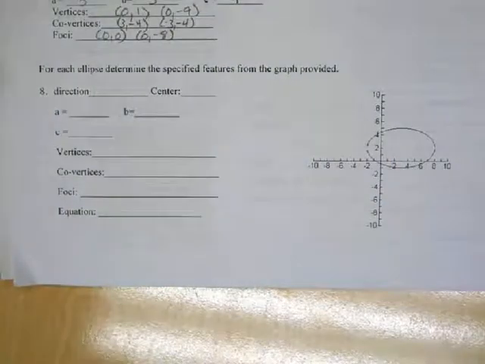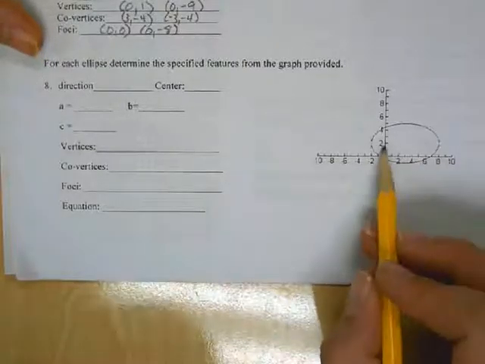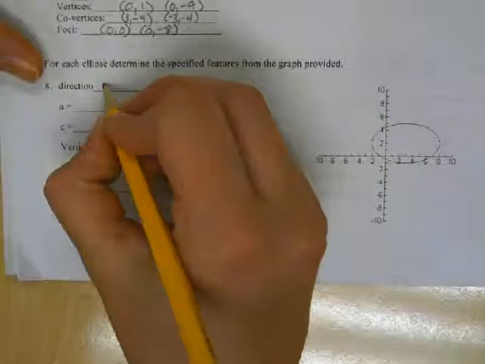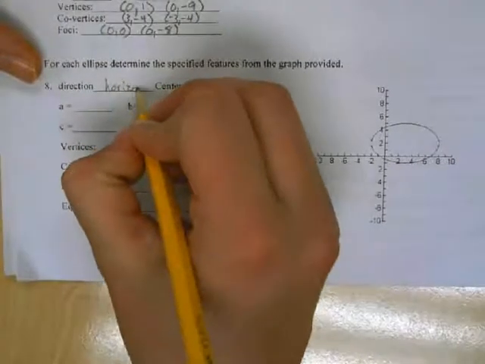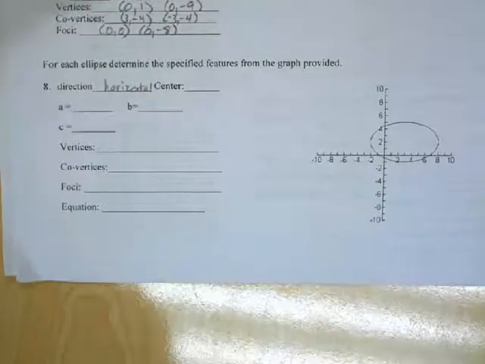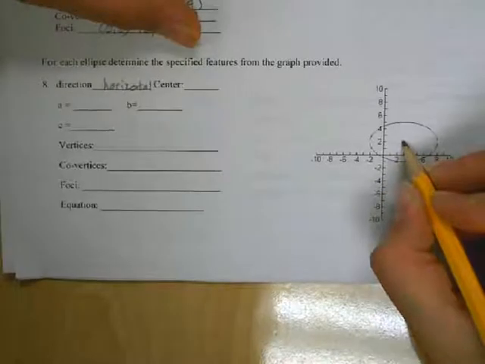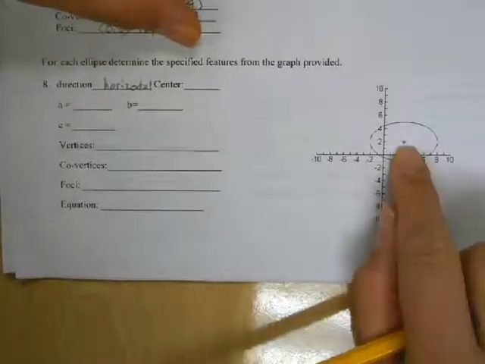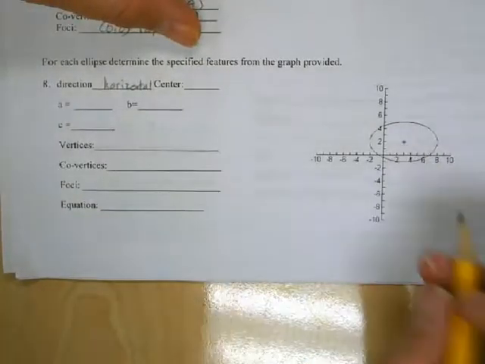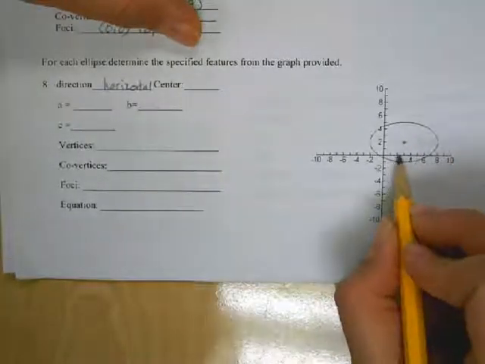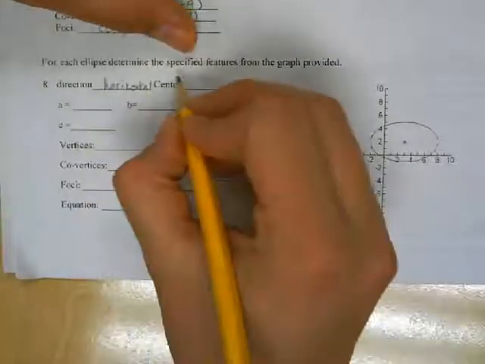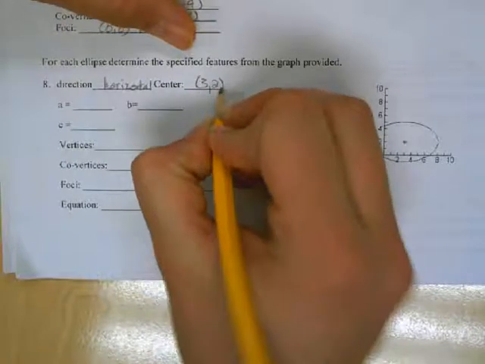So starting with direction. This is obviously longer than it is tall, so it's got a horizontal direction. Horizontal. Now the center, you need to find the center. Okay, and it looks right about there. It's going to be in a perfect spot. I'm not going to put them at decimals. So there looks like the center. So I'm going to go with x is 3, y is positive 2. That's my center. 3, 2. Okay.